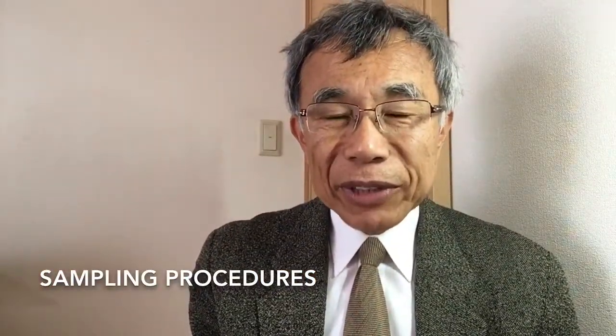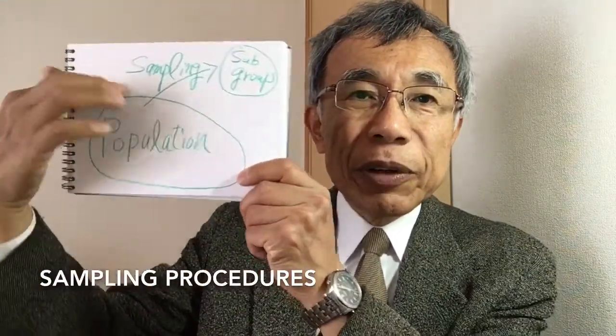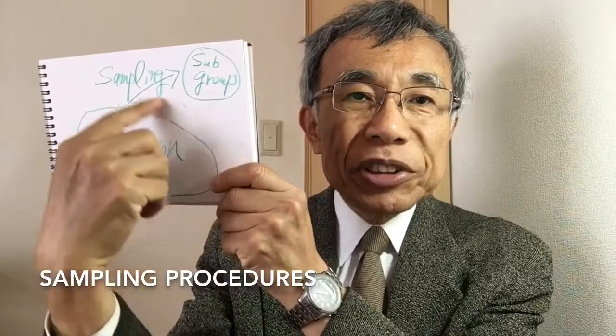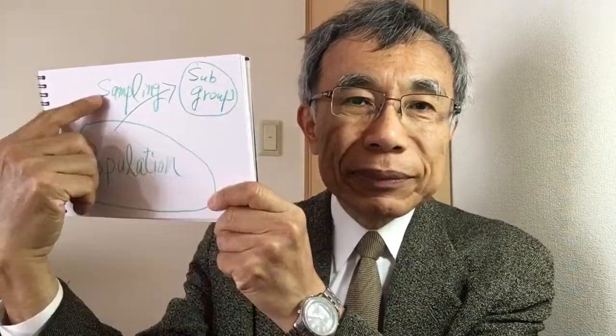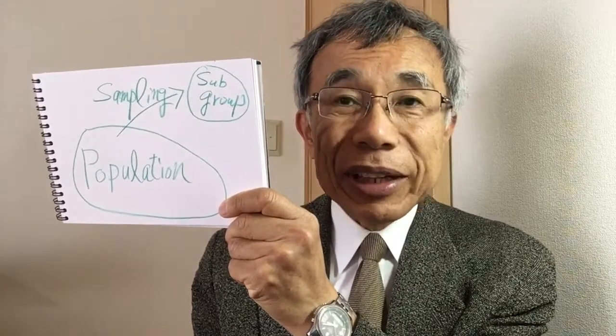One of the primary strengths of sampling is that accurate estimates of a population's characteristics can be obtained by surveying a small proportion of the population. Four sampling techniques are described here.